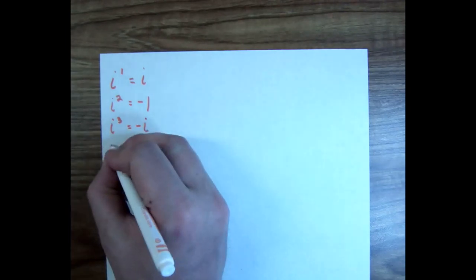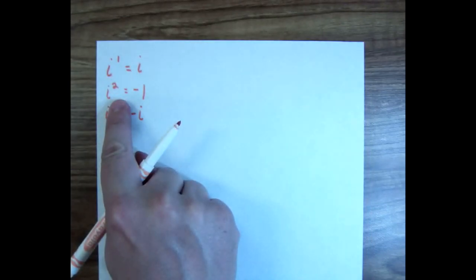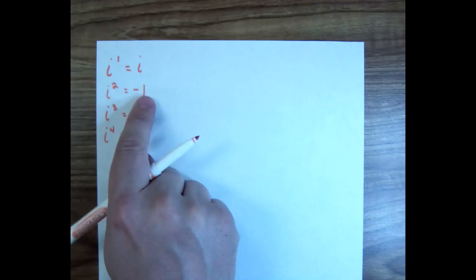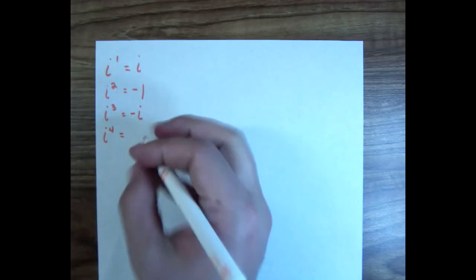What's i to the fourth then? i to the fourth is the same thing as i squared times i squared. What's i squared times i squared? That'll be negative 1 times negative 1, which is 1. When you're talking about powers of i, these 4 powers just repeat over and over again.